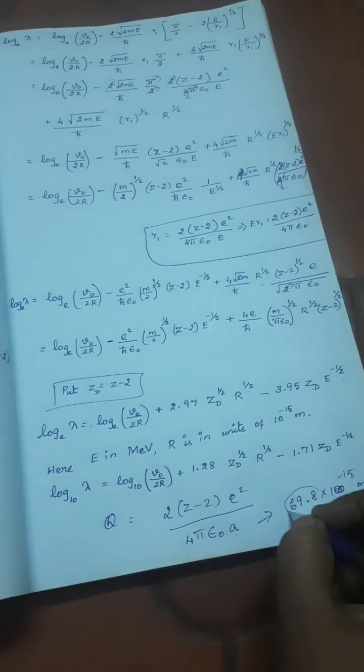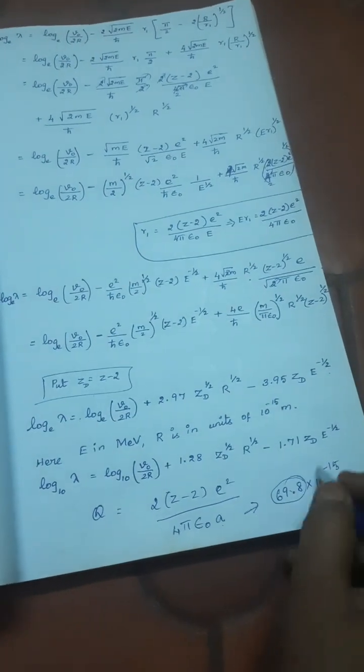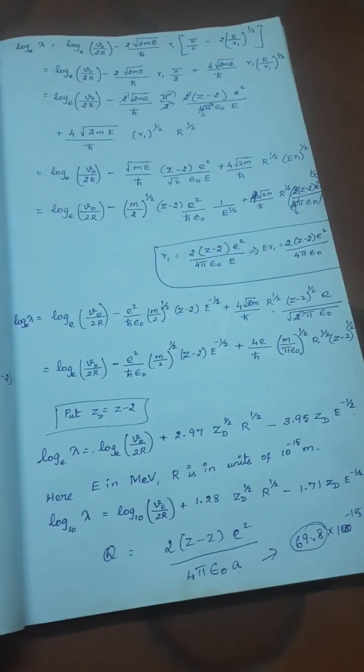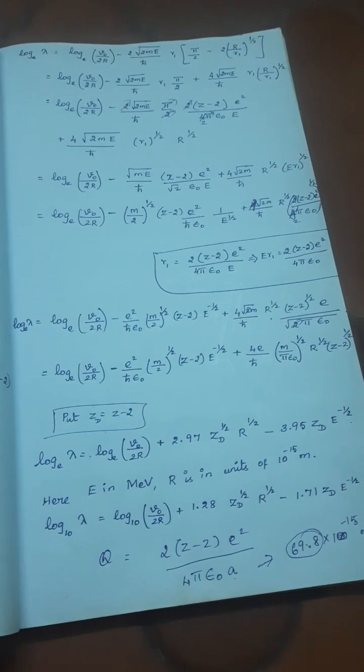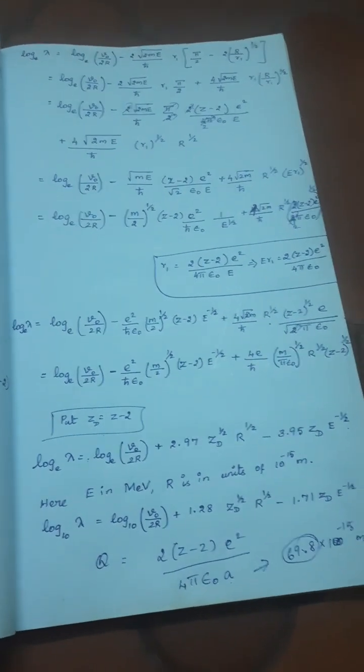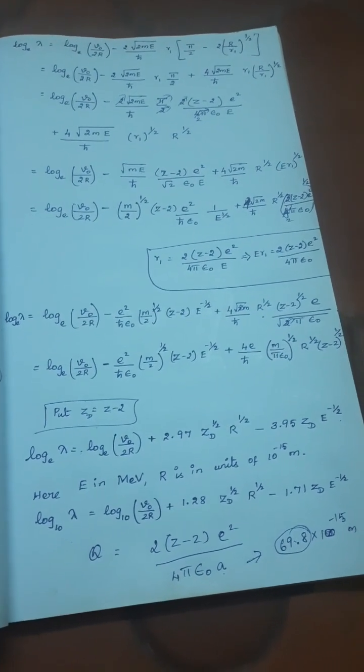Okay. Maybe the value will be changed. Finally we get the value of transparency, and the mean lifetime is also measured by using this gamma theory. Okay. Thank you.